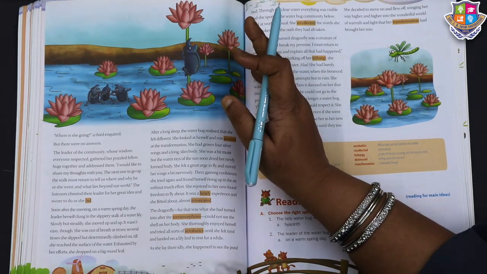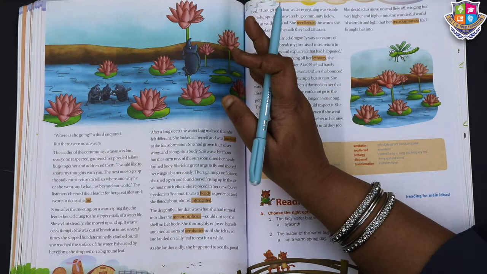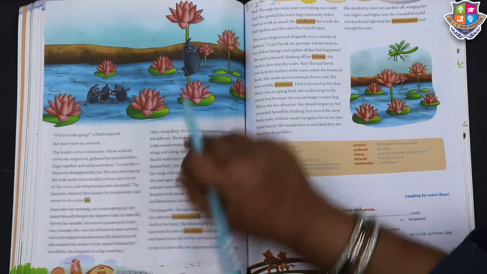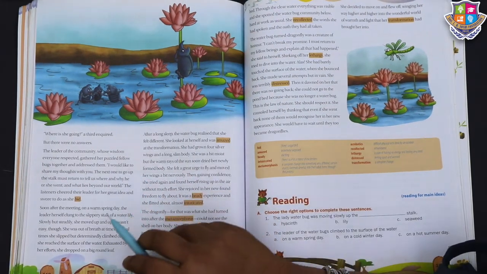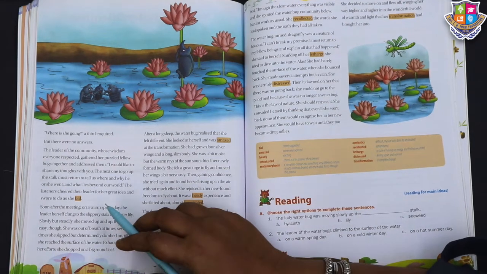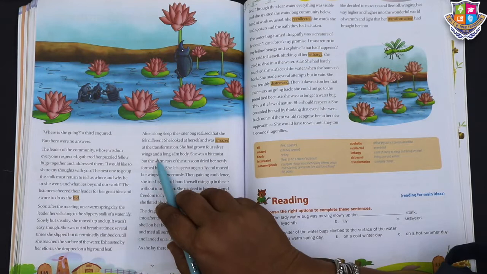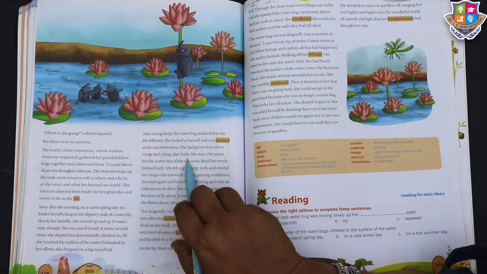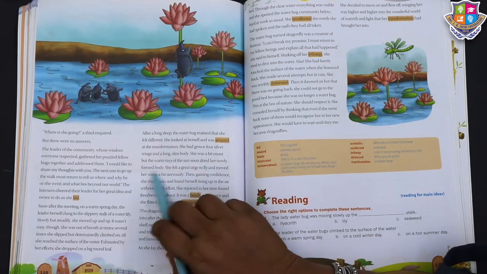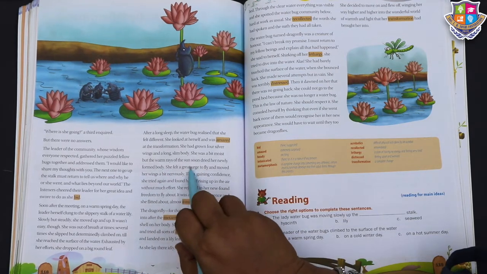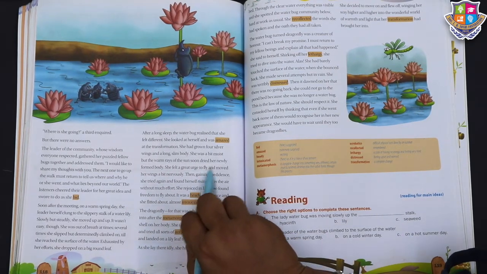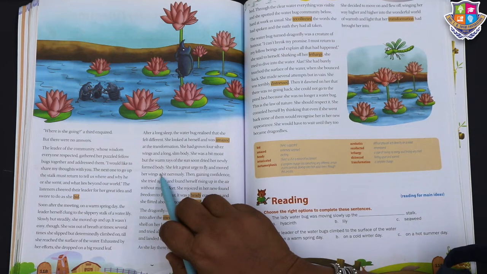But slowly when she got up, she found that there was a transformation. There was an amazing change in her body. She had grown four silver wings and a long slim body. She was a bit moist, but the warm rays of the sun soon dried her newly formed body.